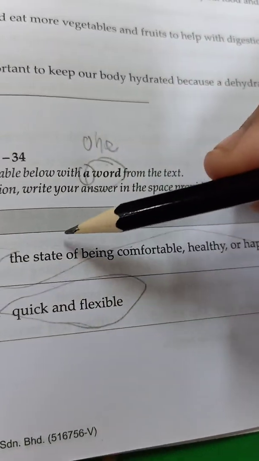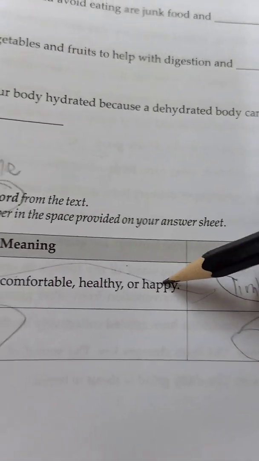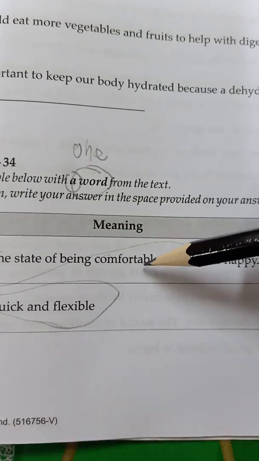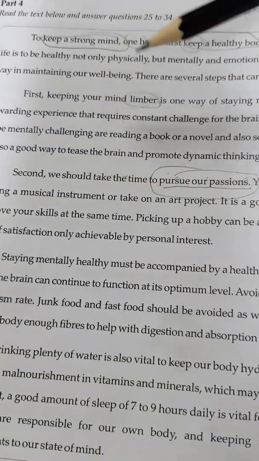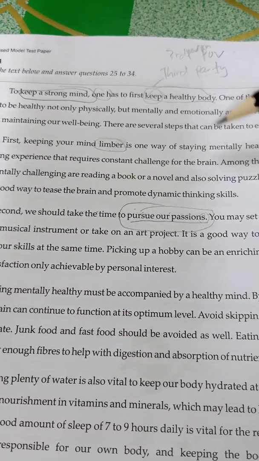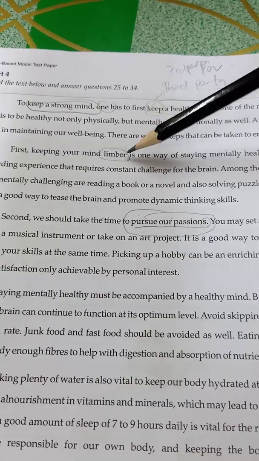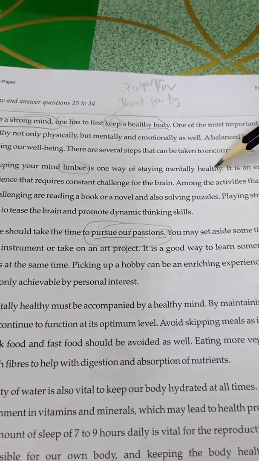Limbo. The state means condition, being comfortable, healthy, or happy. Happy is happy, healthy is sihat, comfortable is you feel comfortable, selesa, right? So maybe it is correct according to this sentence. For example, keeping your mind active is one way of staying mentally healthy. So maybe this is the correct word. Okay, so maybe this one is the answer.